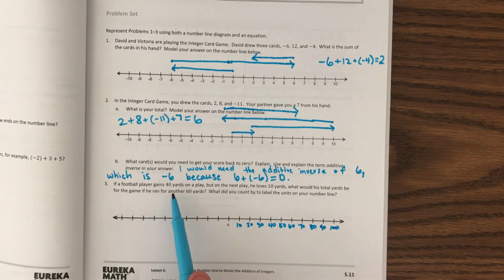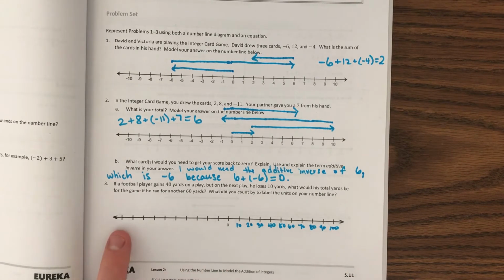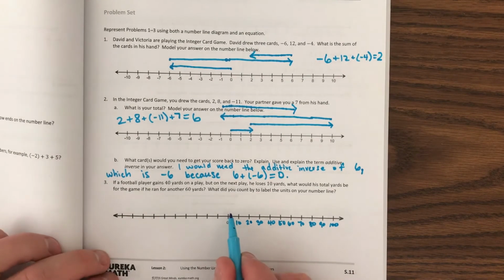Let's see, he goes 40 yards, and then he loses 10, and then he gains another 60. So it doesn't sound like he's ever going to go into the negative part of the number line. So I'm going to save myself the trouble and not number over there. I'm going to start my first vector at 0.